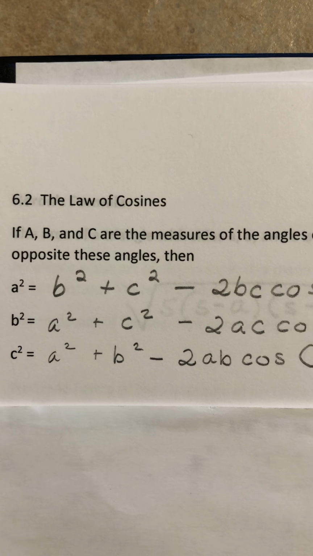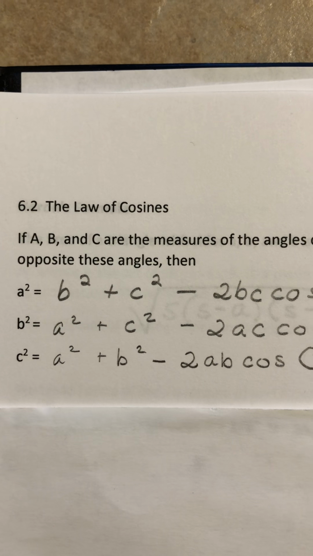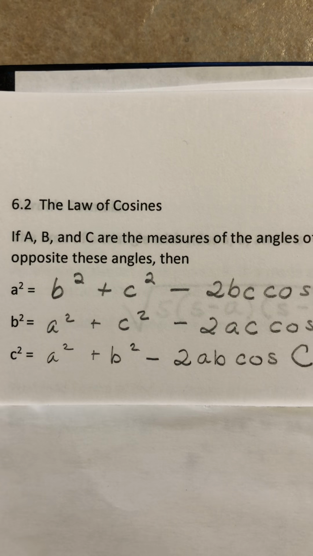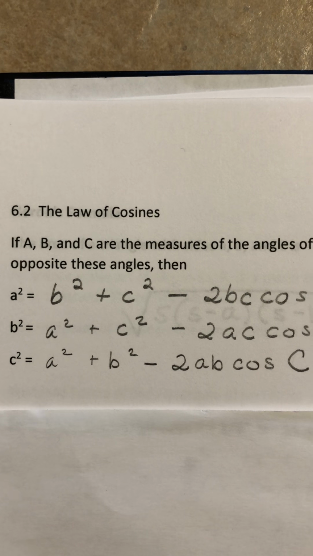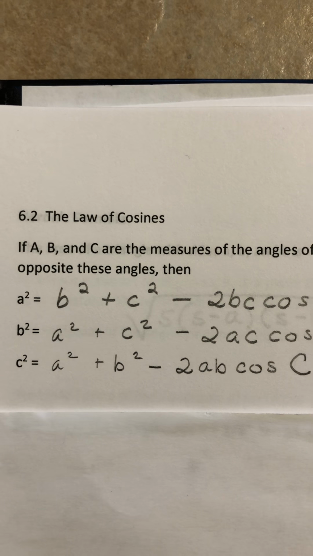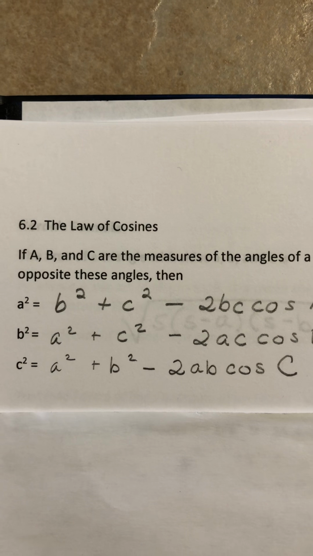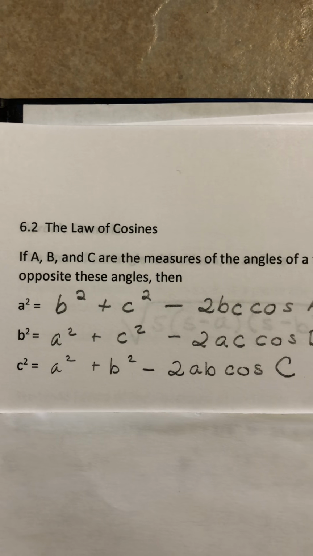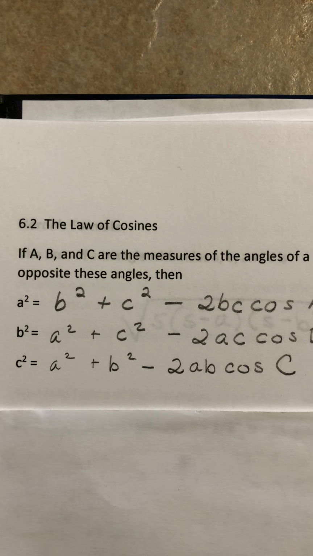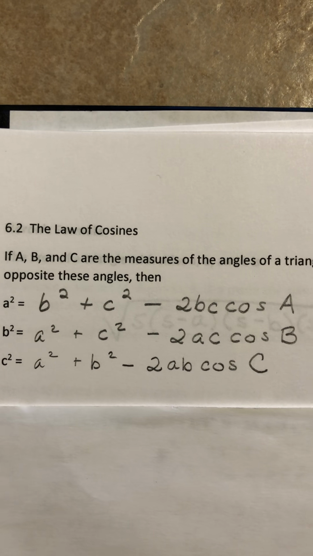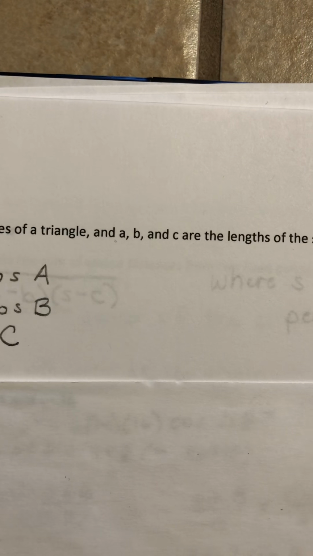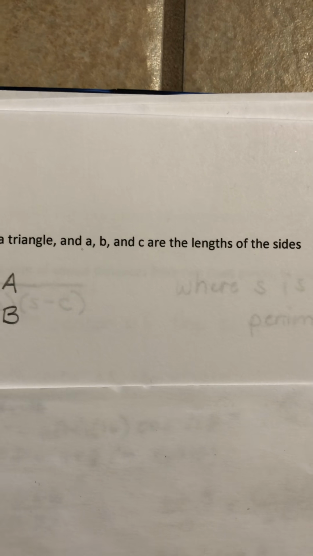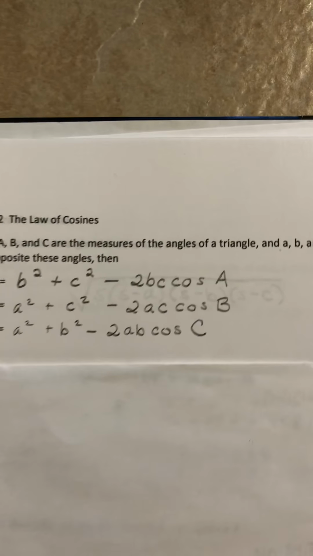Lesson 6.2, the Law of Cosines. This is another way to find the missing angles and missing sides in a triangle that is not a right triangle. So A, B, and C, capital letters, are going to be the measures of the angles of a triangle, and then lowercase a, b, and c are going to be the lengths of the sides opposite them.